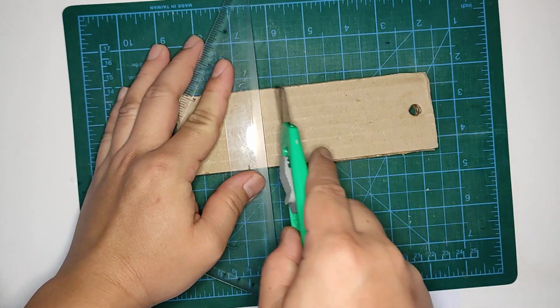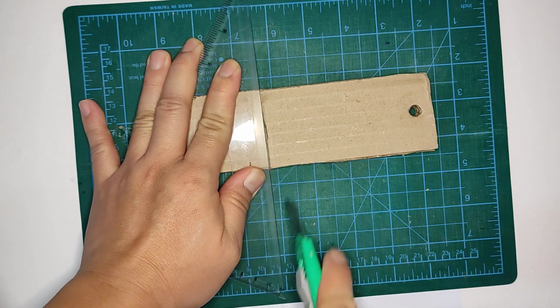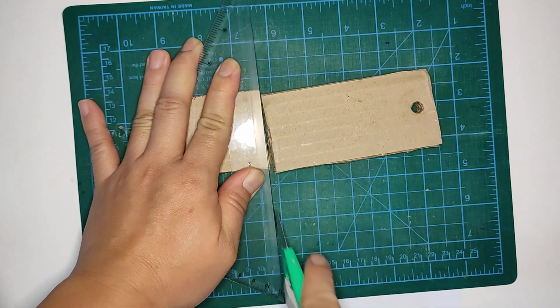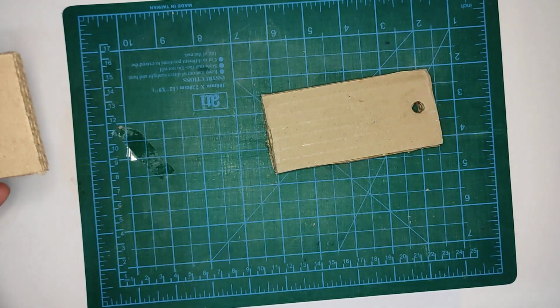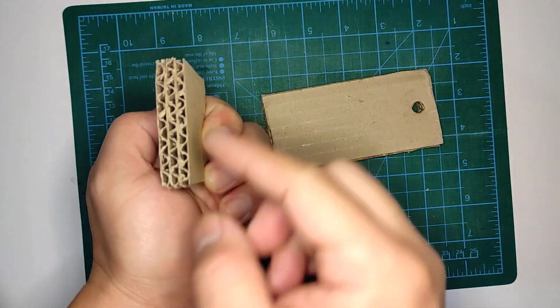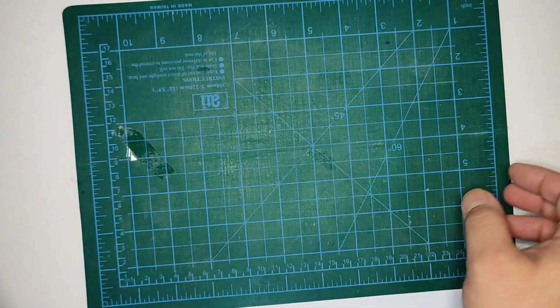So if I cut it, this will be the area, perpendicular to the axis. So again, the thickness and the length. So that is the area. So take note of that.